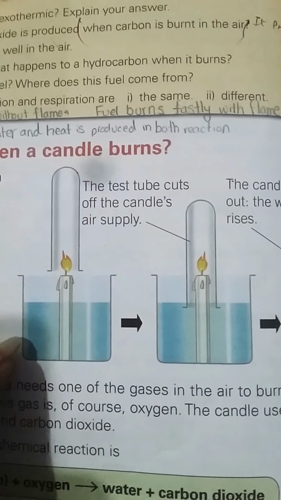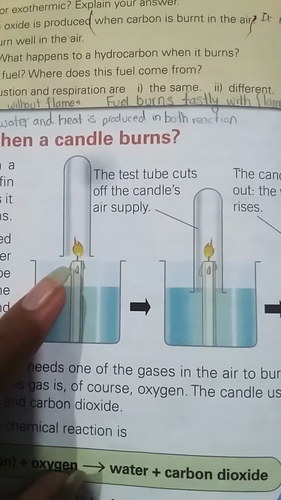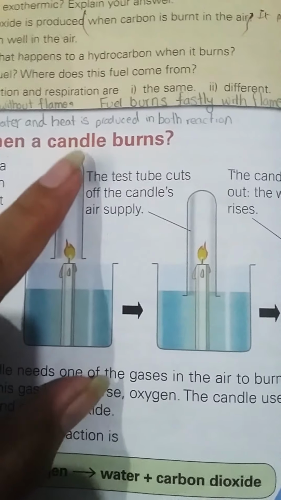Here I have a beaker filled with water, and in the middle I have a candle in it, and here I am using a test tube.